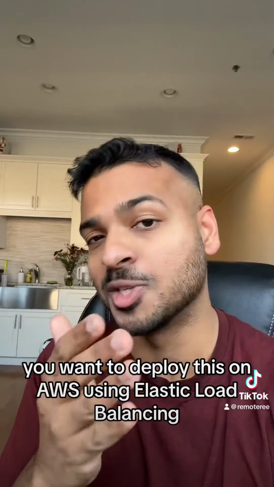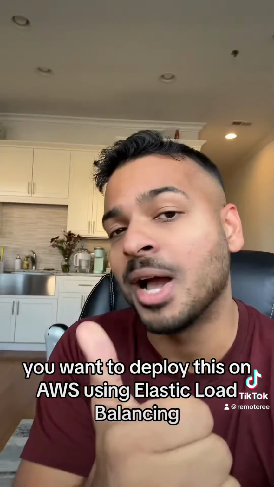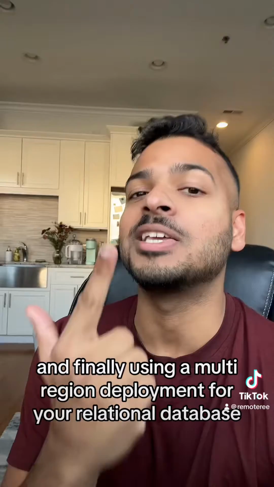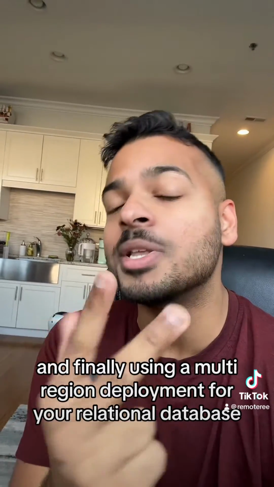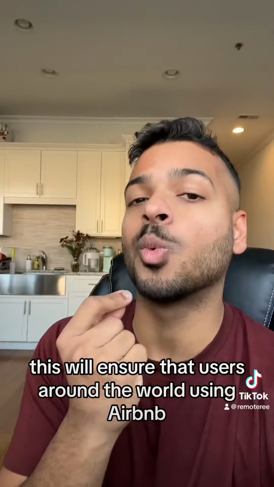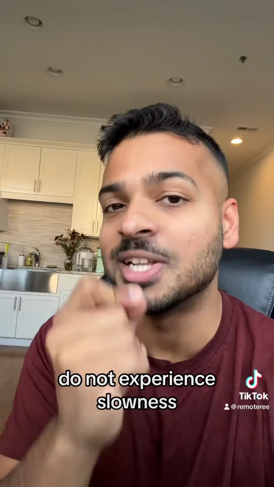You want to deploy this on AWS using Elastic Load Balancing, AWS CloudFront, which is their content delivery network, and finally using a multi-region deployment for your relational database. This will ensure that users around the world using Airbnb do not experience slowness.